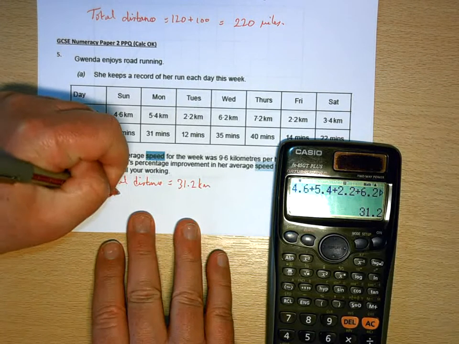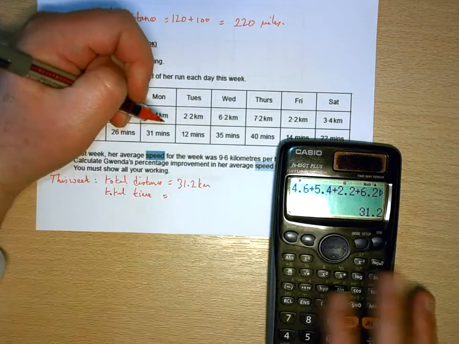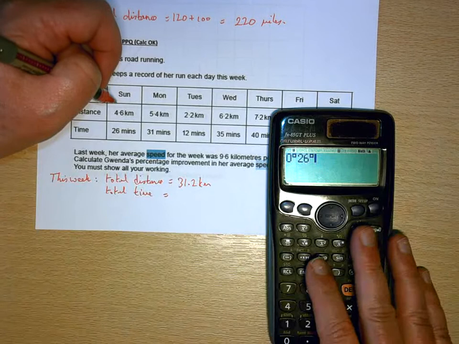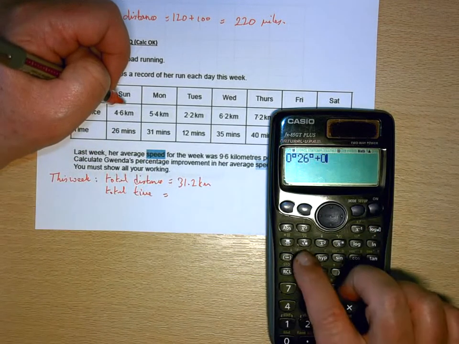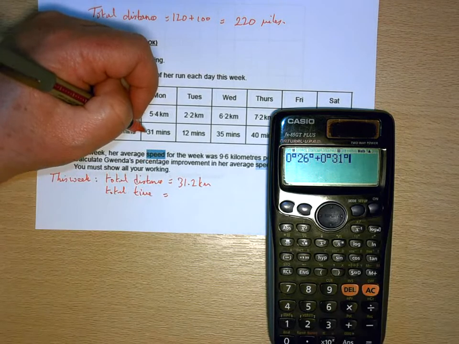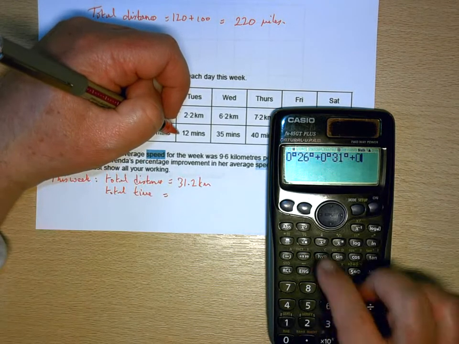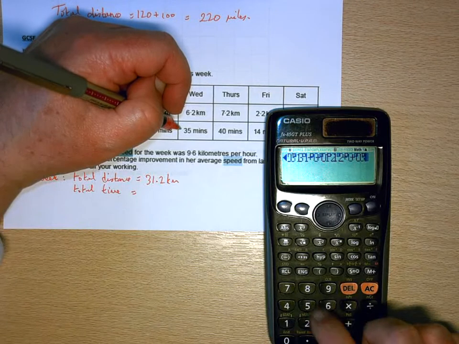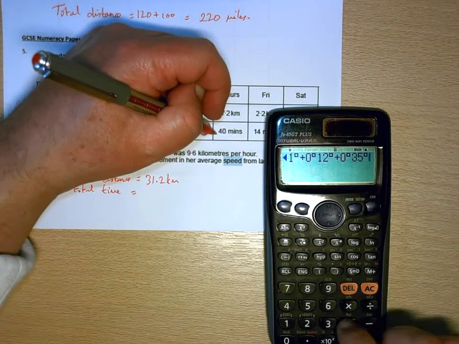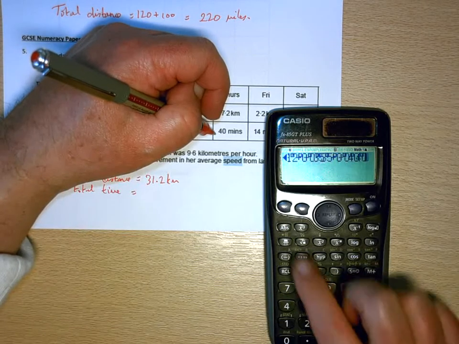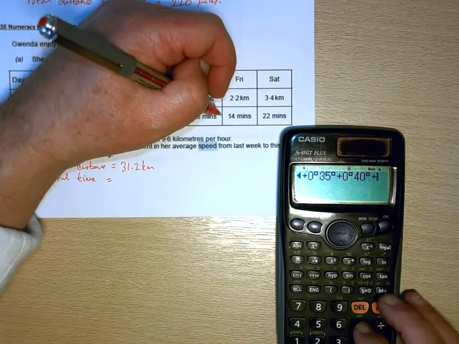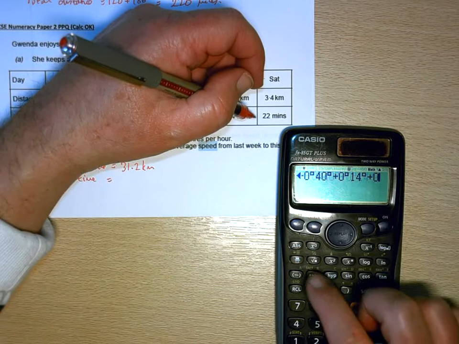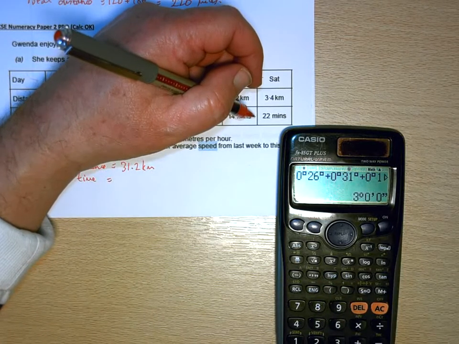Total time equals, so I've got 0 hours 26 minutes plus 0 hours 31 minutes plus 0 hours 12 minutes plus 0 hours 35 minutes plus 0 hours 40 minutes plus 0 hours 14 minutes plus 0 hours 22 minutes equals 3 hours.